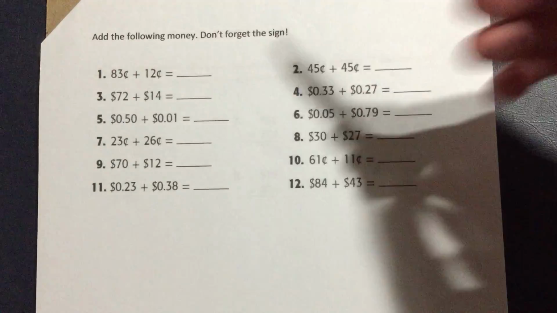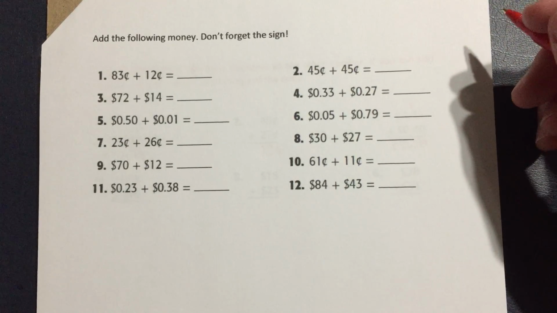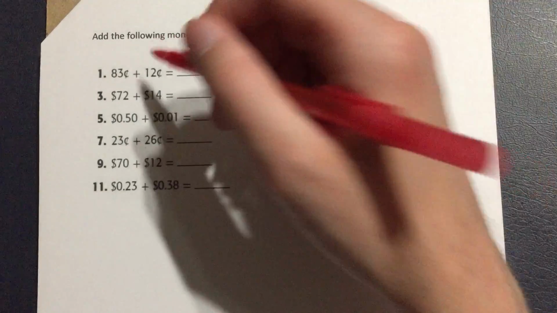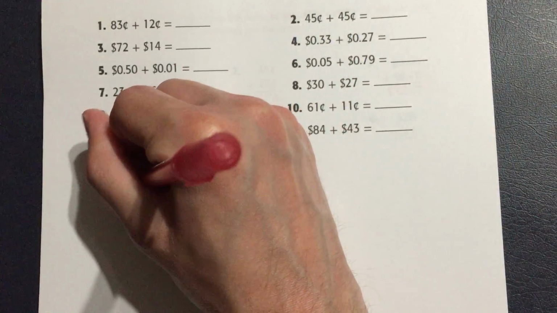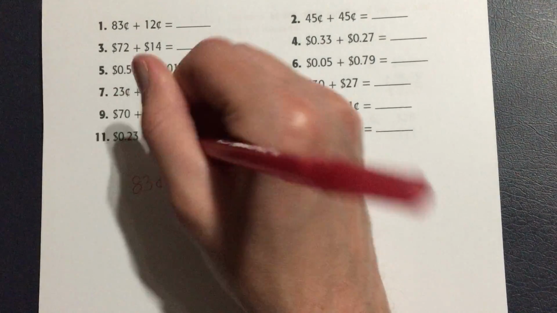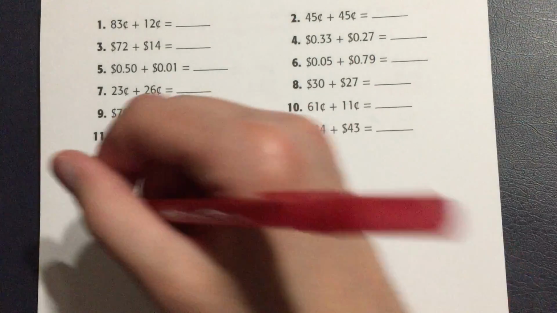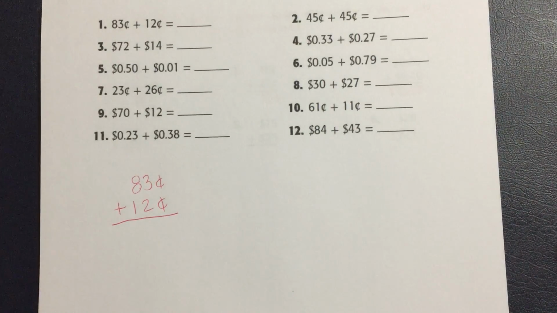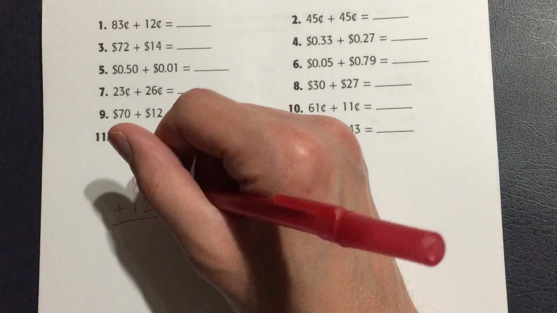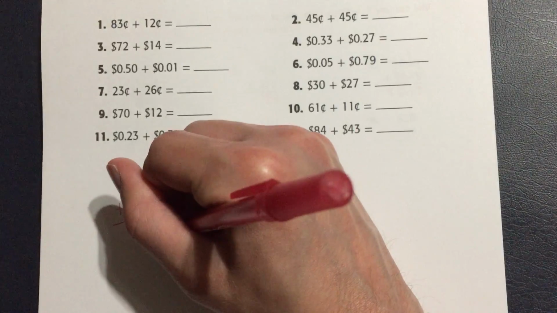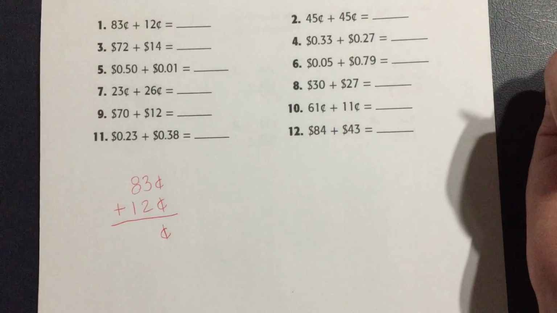All right. So you notice all of these problems, they're not stacked. If you can, stack them. I want you to stack them. So take a look at number 1. Let's take number 1 and write it down here. We're going to stack 83 cents plus 12 cents. We put our bar, that's same as equals. Then our answer is going to go on the bottom. So again, we're not going to worry about those cents right now. If you really want to, you could even put that cent sign right down there right off the bat. That way you don't forget. It's just going to stay right there anyway.